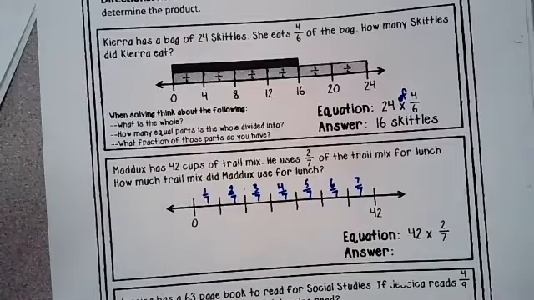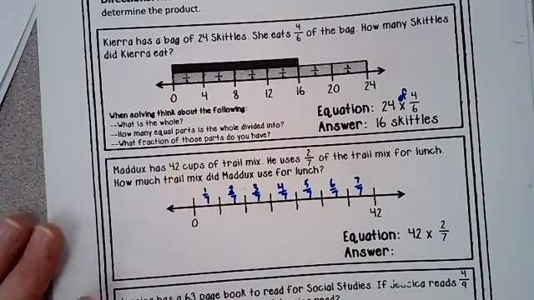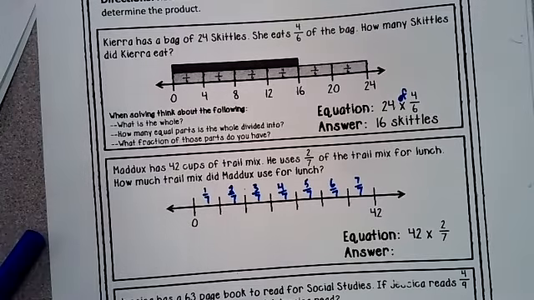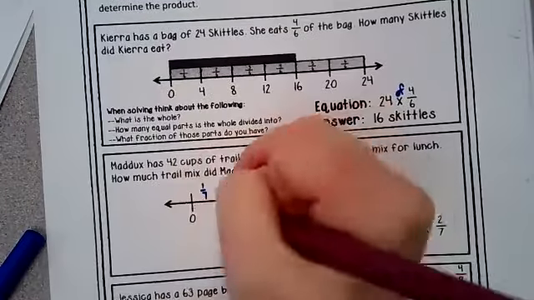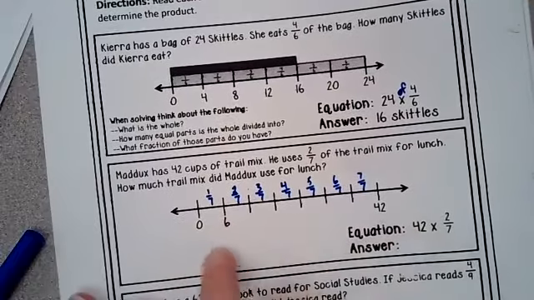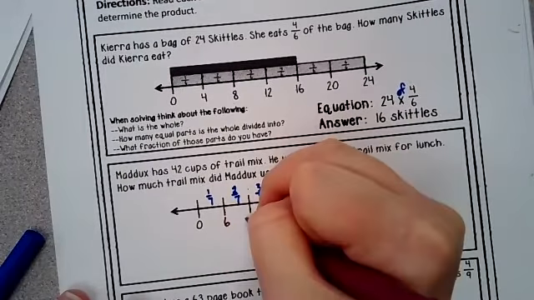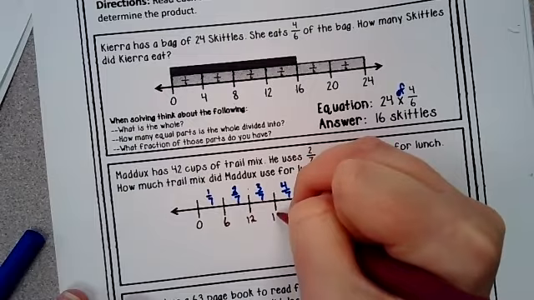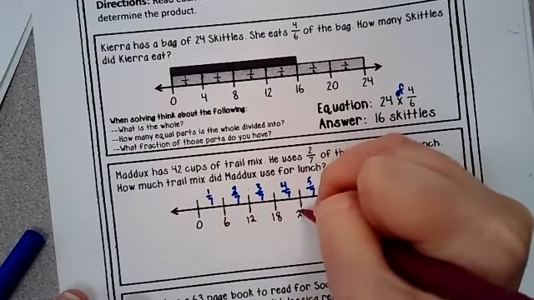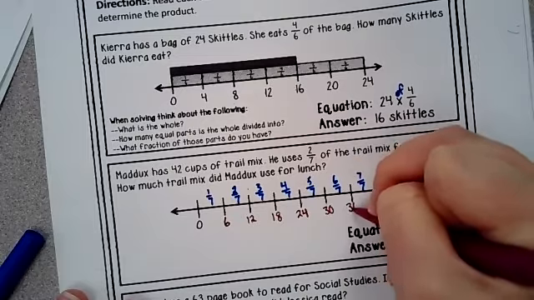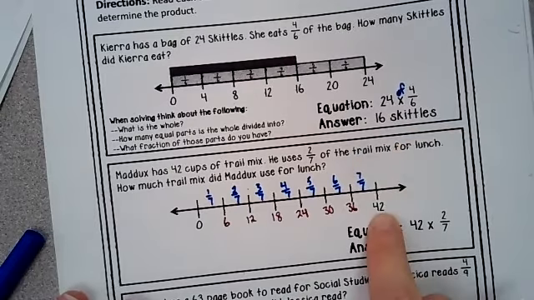Well, you have to ask yourself, what is 1/7 of 42? Well, take 42, divide it by 7. And so 1/7 equals 6. Okay, each section is worth 6. So this is 6. 2/7 would be 12. 3/7 would be another 6, 18. Another 6 would be 24. Another 6 would be 30, and then 36, and then all 7/7 would be 42.